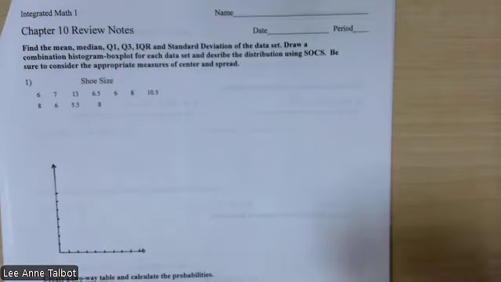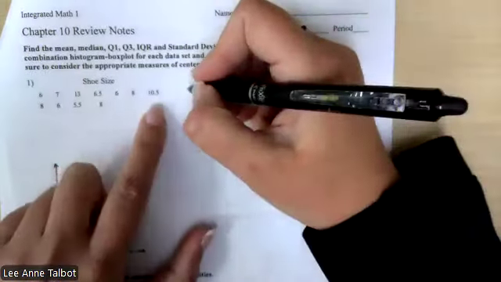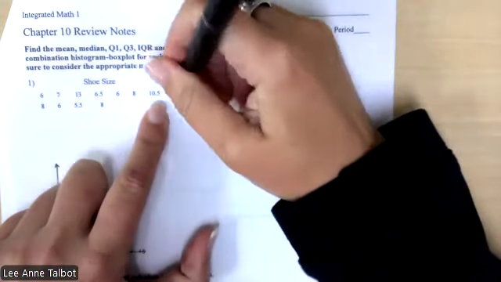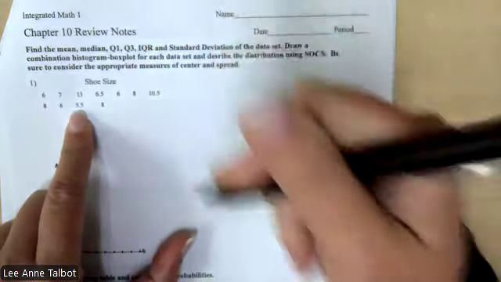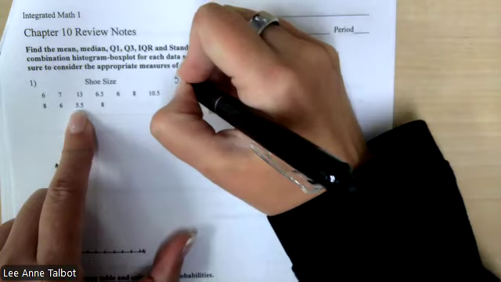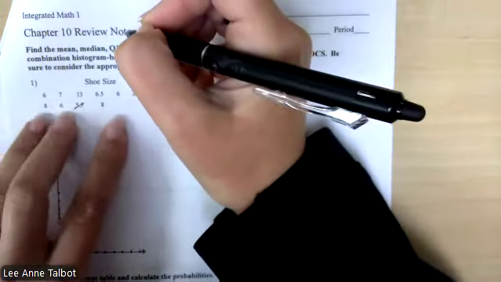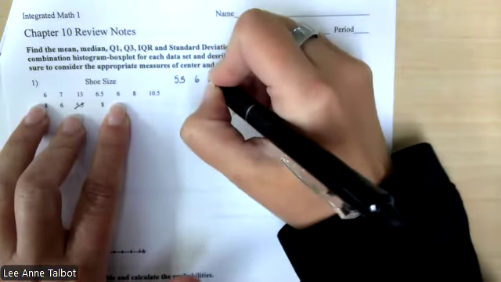Here we go. Okay, first thing I'm gonna do is put these in order from least to greatest. So 6, nope, nope, nope. 5.5 is first. Six, six.